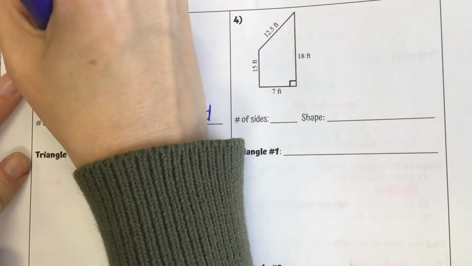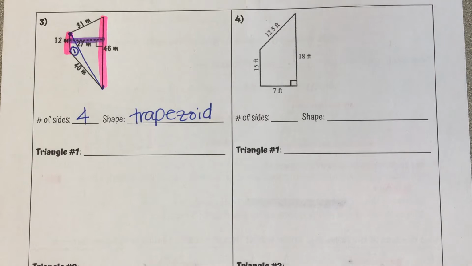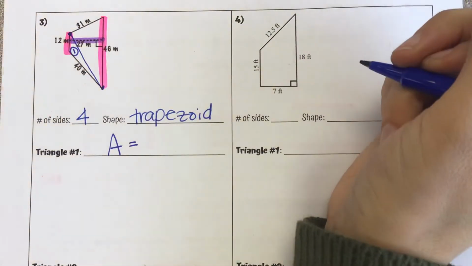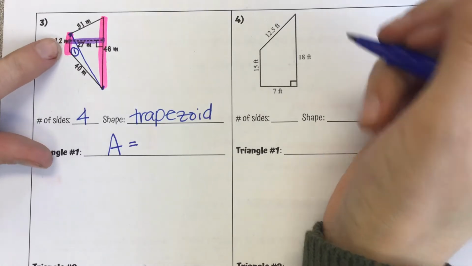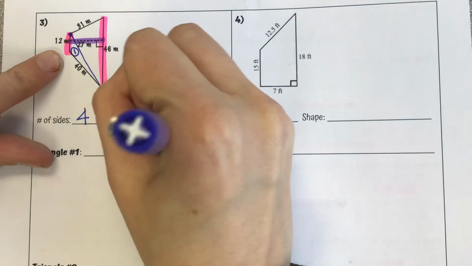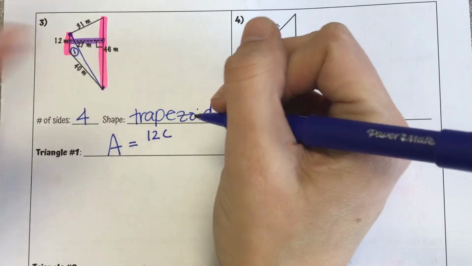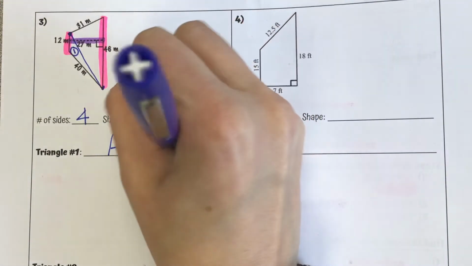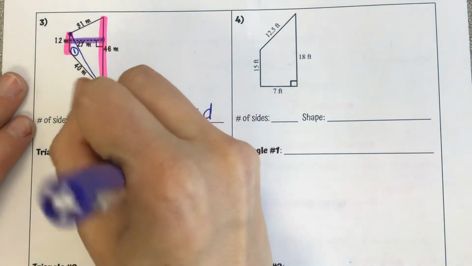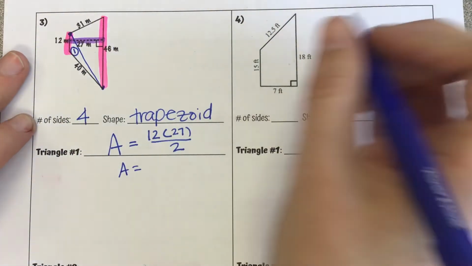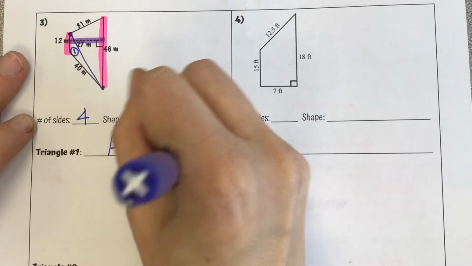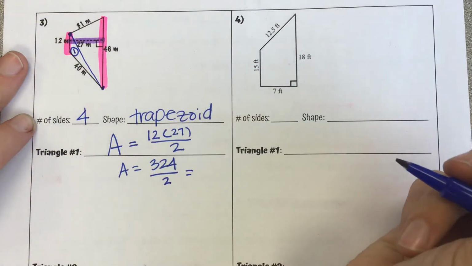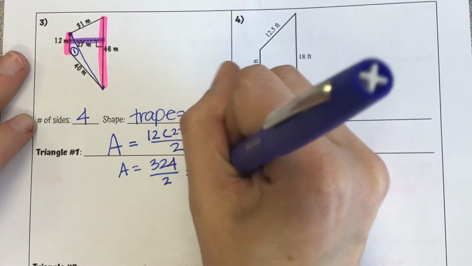So we've got triangle 1 on the left here. For that triangle, we're doing base times height. So my parallel side is my base, and that's 12, times the perpendicular height highlighted in purple, which is 27 over 2. So I'm going to calculate 12 times 27 is 324, divided by 2 is 162.